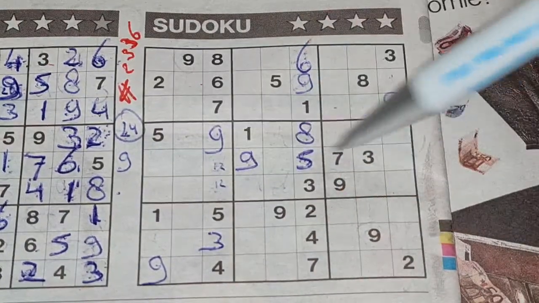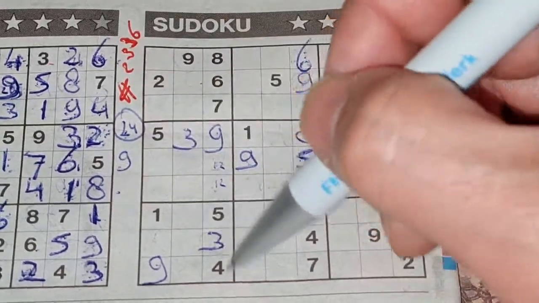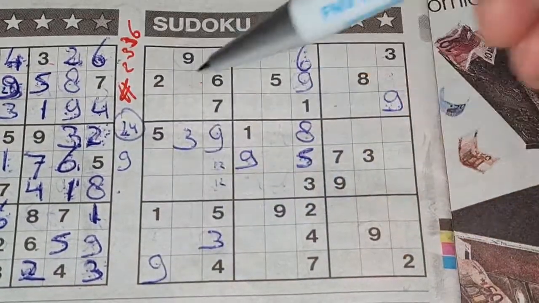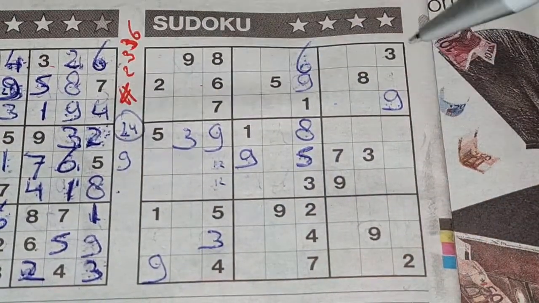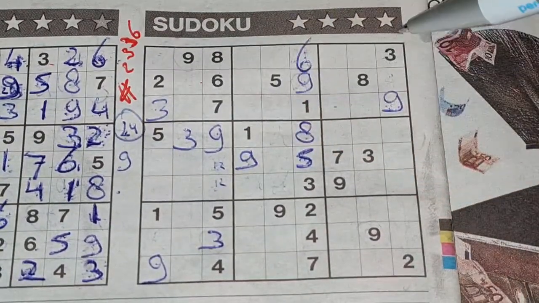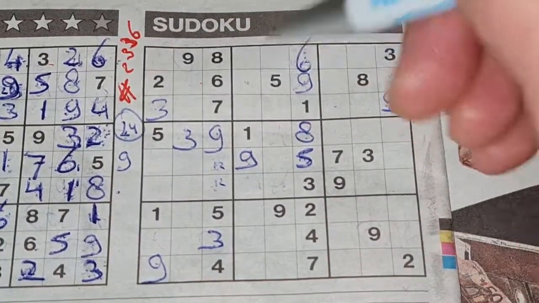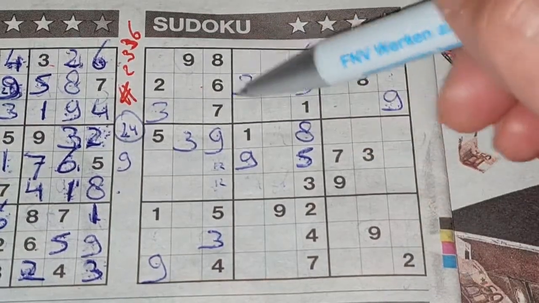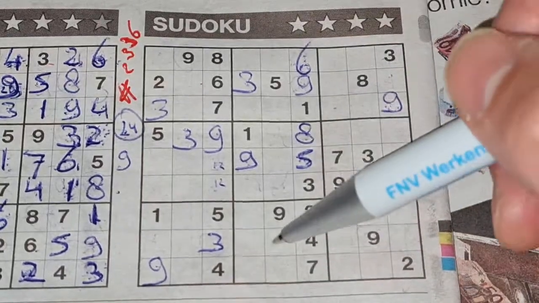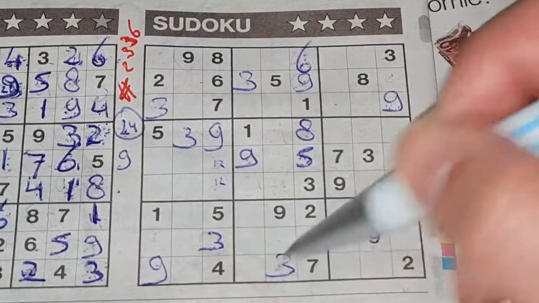3 in this row, 3 in the middle row. So the row above, the only place for the 3 should be there. 3 in the third column, 3 in the second column. So in the first column, the only 2 places for the 3 should be here or there. We see there 3, no 3 there, 3 should be here. 3 in the third row, 3 in the first row. So in the row between, the only place for the 3 should be there. 3 in this column, 3 in that column. So in the column between, the only 2 places for the 3 should be here or there. We see there 3, no 3 there, 3 should be here.